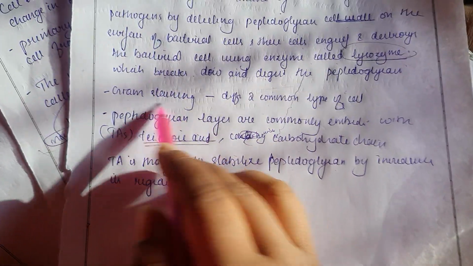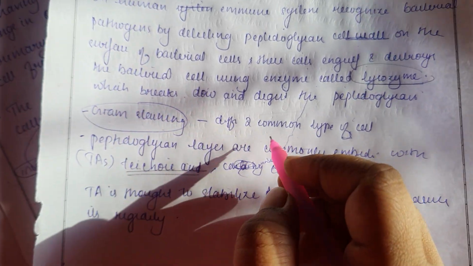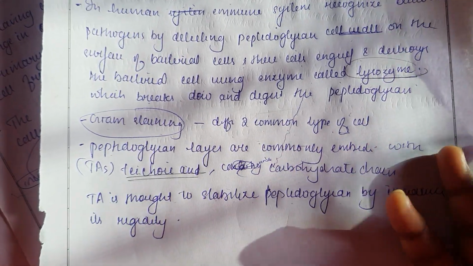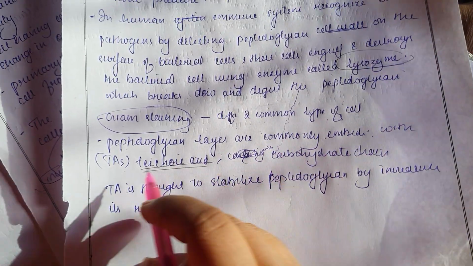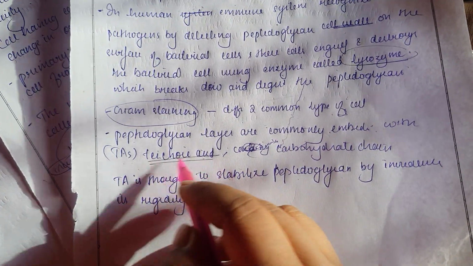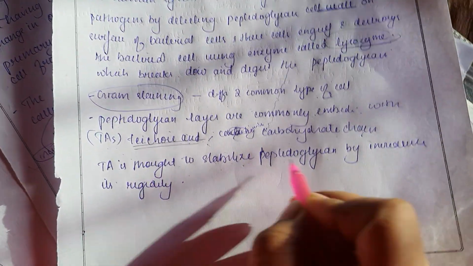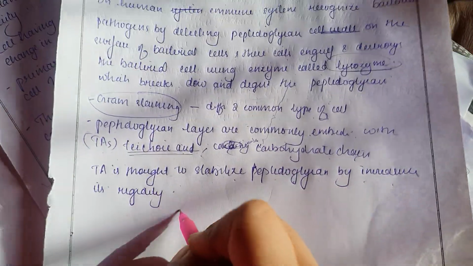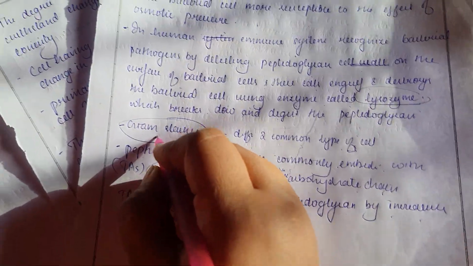Now in gram staining also, there are two different types of cells. Why is gram staining used? Because it is used for the two common types of cells. Peptidoglycan layers are commonly embedded with TA, teichoic acid carbohydrate chains. TA is thought to stabilize peptidoglycan by increasing its rigidity. Teichoic acid, you can remember, and in the next topic we'll learn about gram staining.